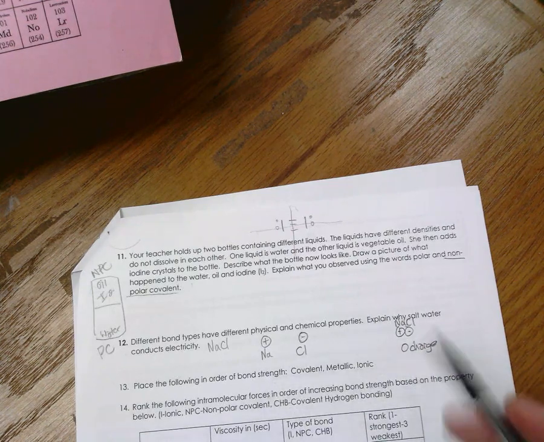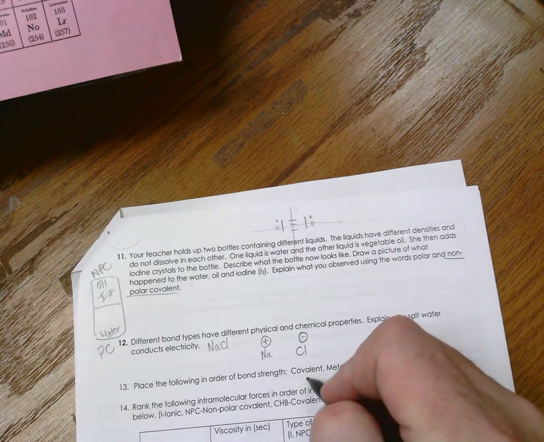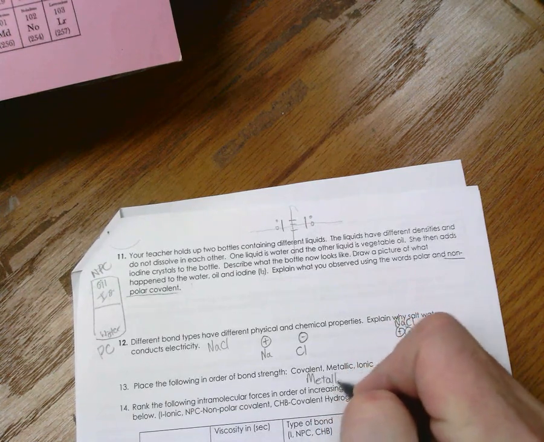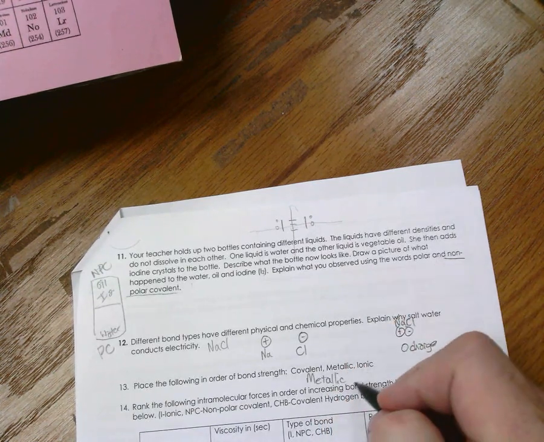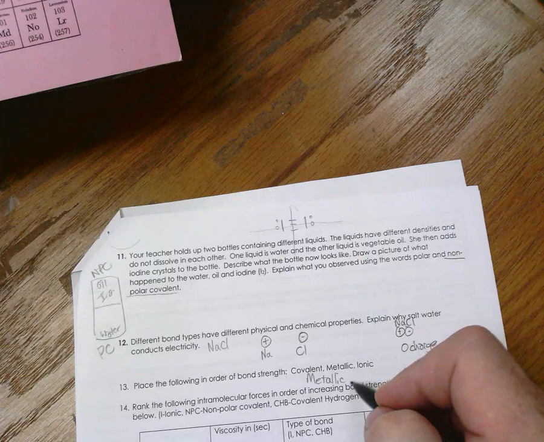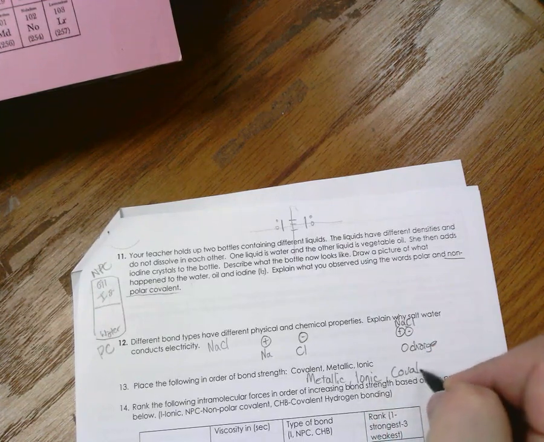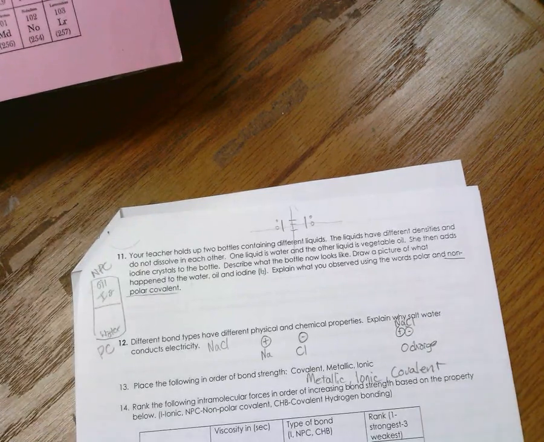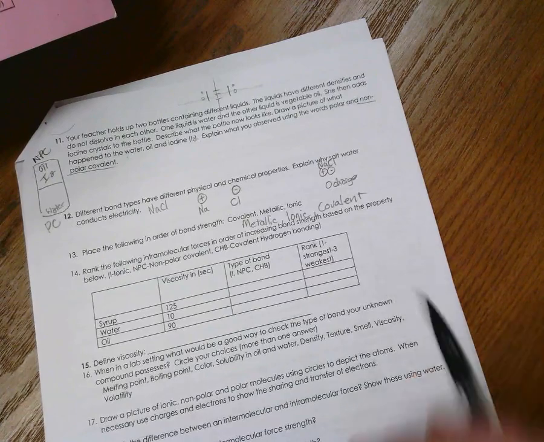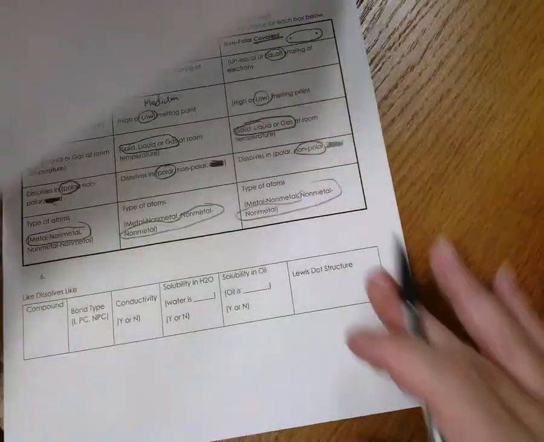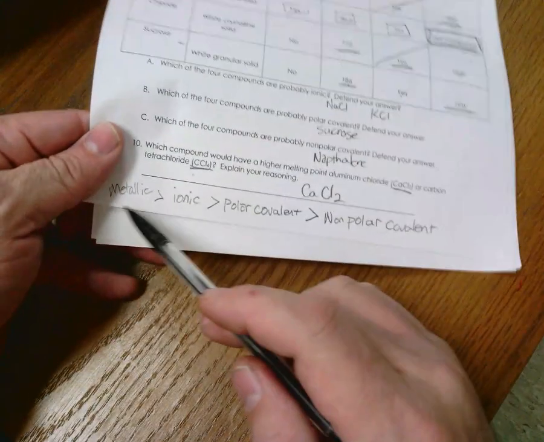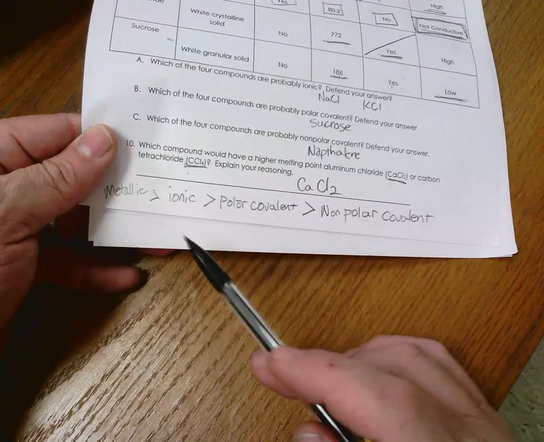In order of bond strength. Okay, so we have metallic, and then ionic, and then covalent. That's just a memorization thing. You're going to have to memorize that little chart I did on the back of the first page. You're going to have to memorize this. You got to know this.